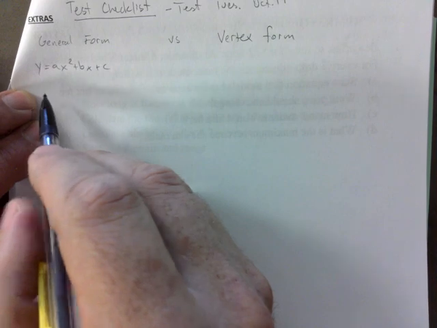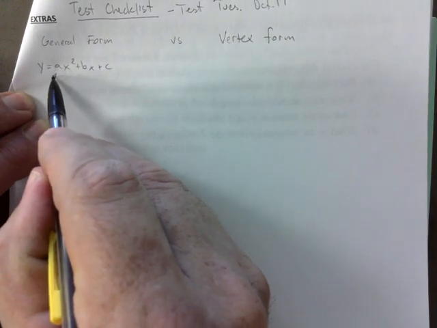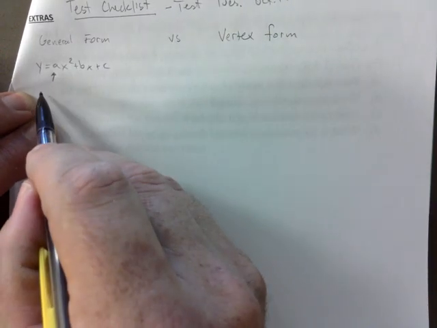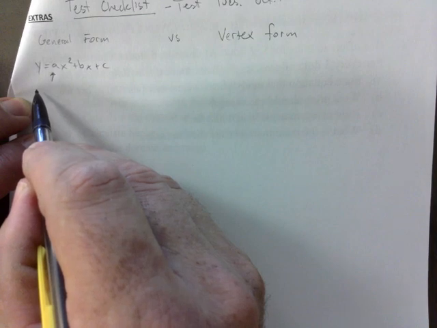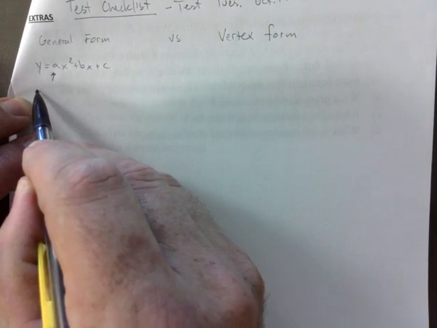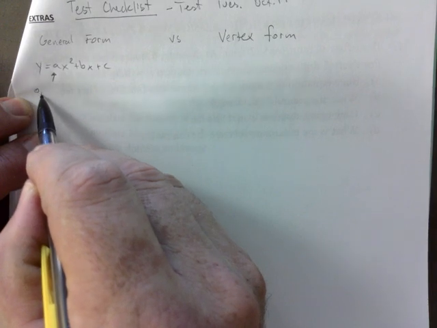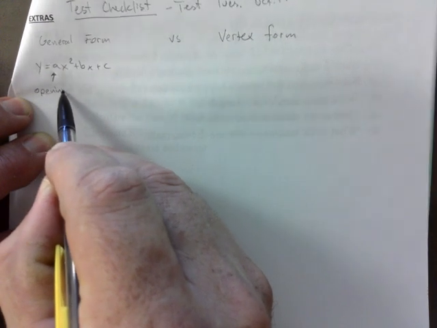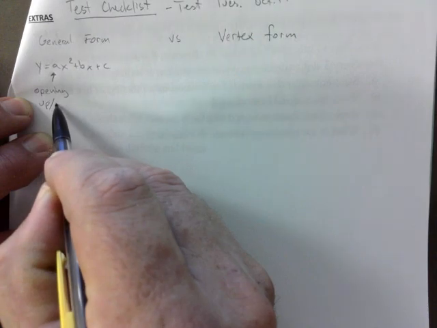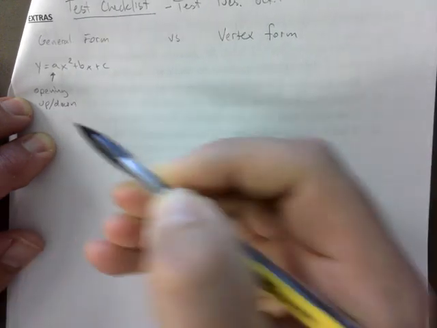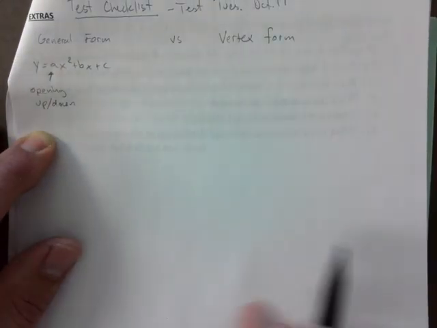So general form, we just know that it will look like this. And it will give you, right, the A here determines two things. Direction of opening, up or down. You should know positive versus negative, right?